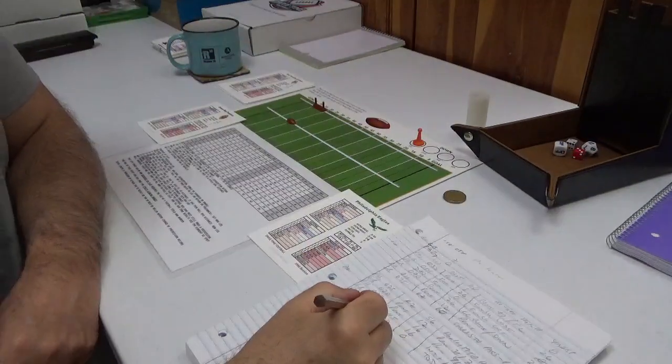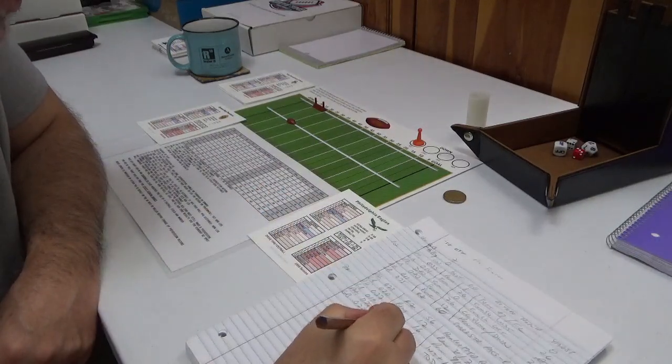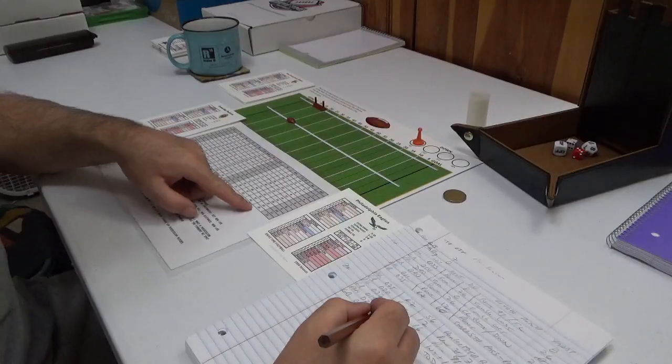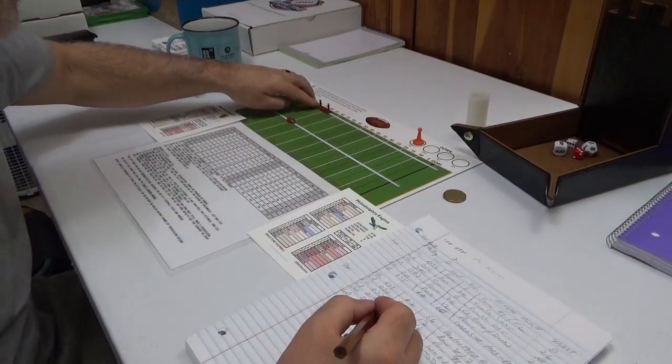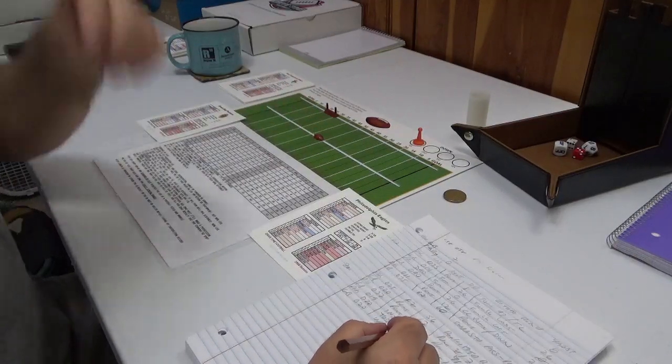Okay, Green Bay 20. Defense 5 is intercepted. Oh no. How far did they drive? 12. They had a big drive though. They went 26 before they threw the pick. 10, 20, and 6. They threw an interception here.